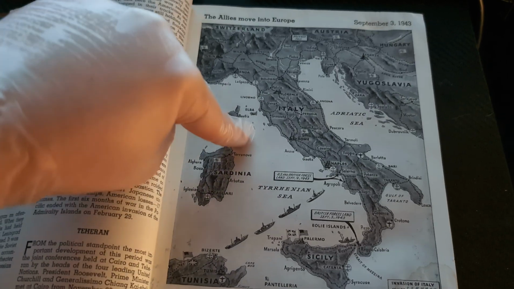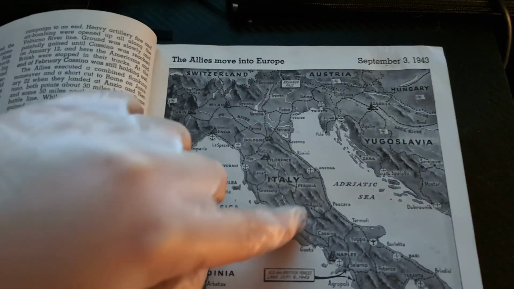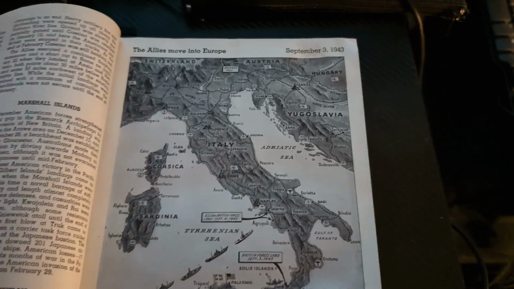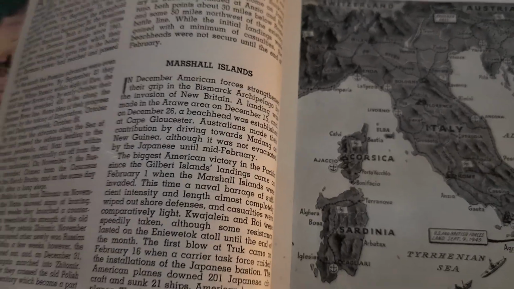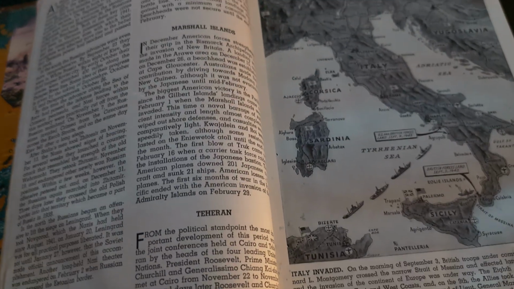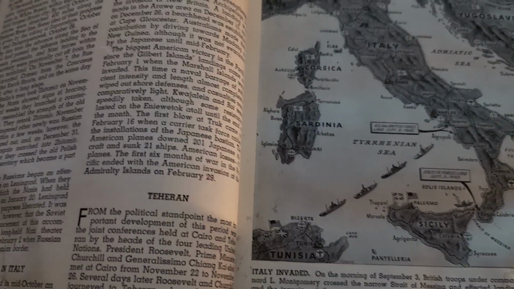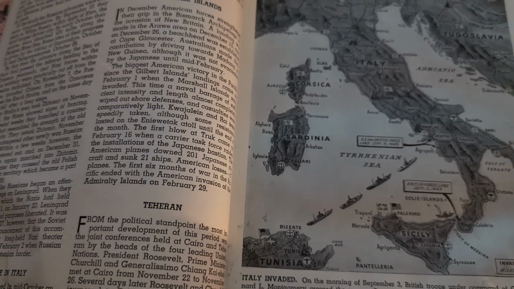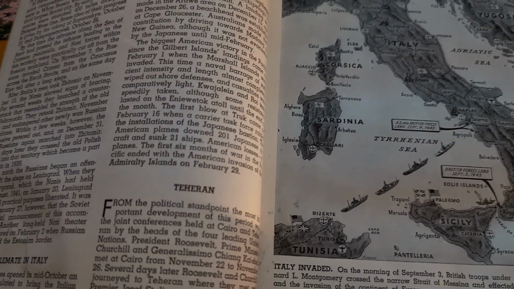Italy's a stalemate in Italy, so there's a map here, and I'll kind of show you. Eventually, there will be pretty much a stalemate right around, I believe, no, right here. Right around Rome, that area. The Marshall Islands, talking about the taking of the Marshall Islands. And then Tehran, which is considered the most important political development. Both the conferences held at Cairo and Tehran.